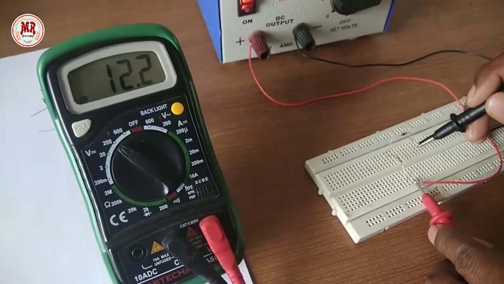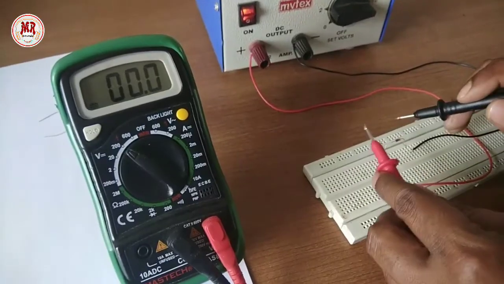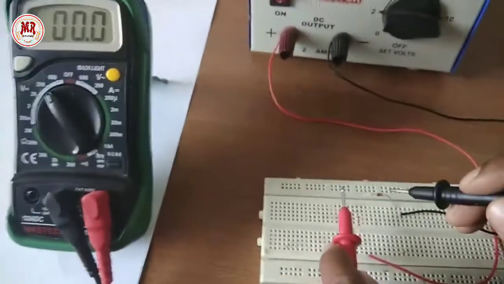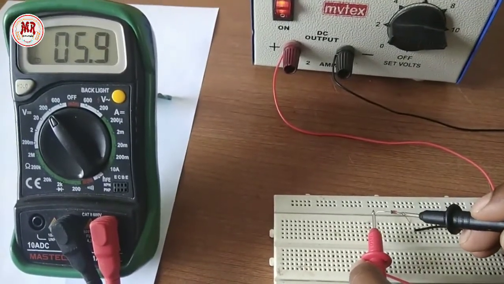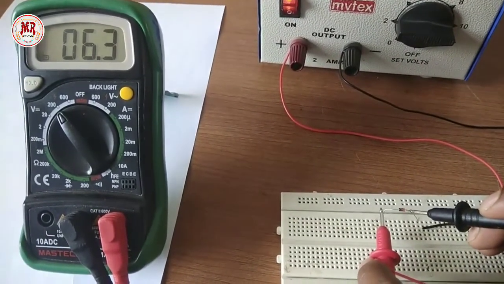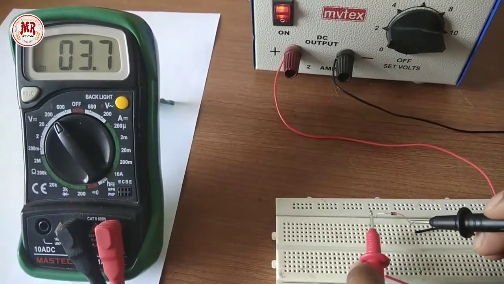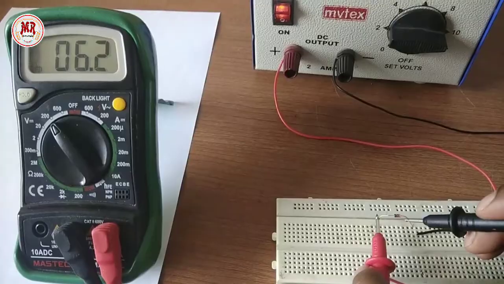For the input of 12 volt, the output across the Zener diode is 6 volt. Here Zener diode of 6 volt is used. It is around 6 volt.